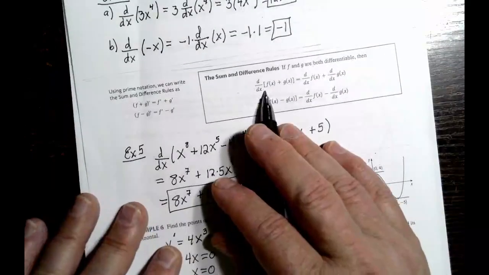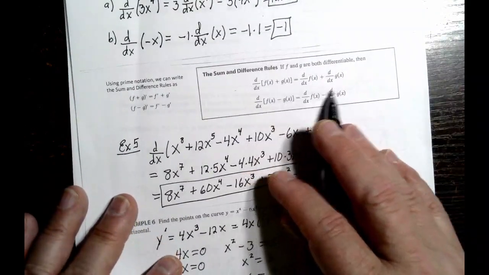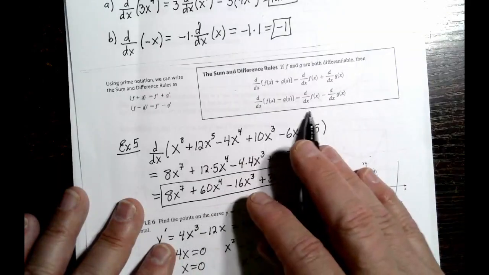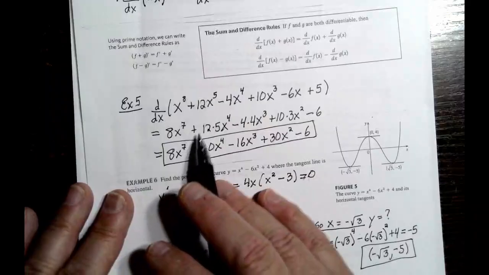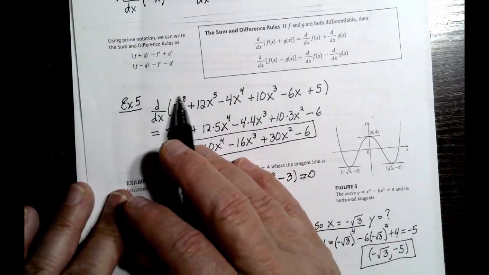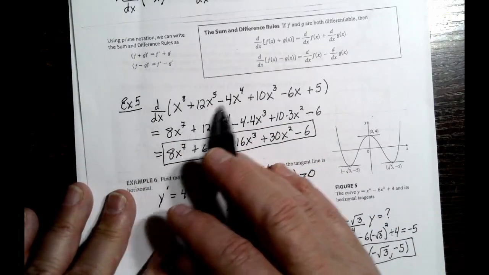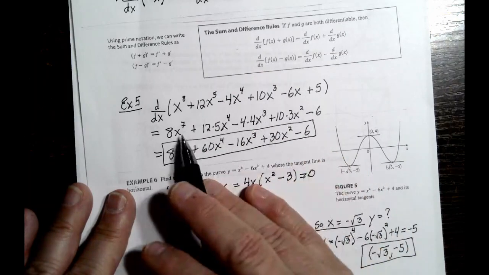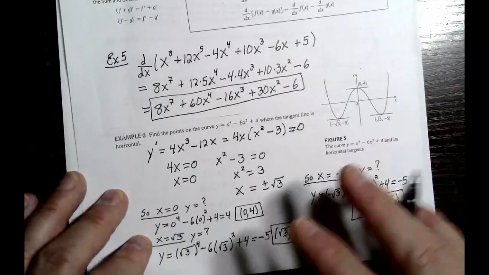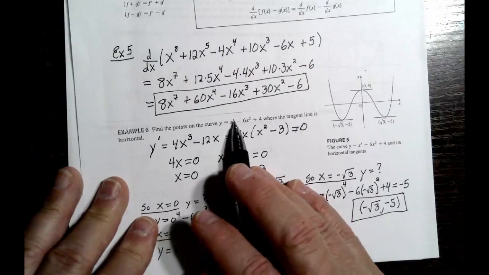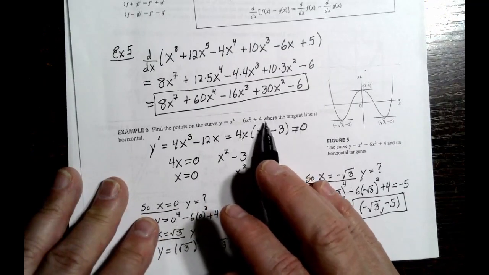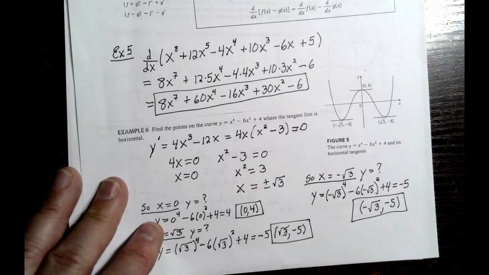When you're taking things that are being added, the derivative is just the derivative of each term. Same thing with subtraction. So if you've got a whole bunch of things that are added or subtracted, just take the derivative of each one. Just bring the number out front, subtract 1, number out front, subtract 1, all the way down. Alright, this one here, same thing. Bring the 4 out front and subtract 1, bring the 2 out front and subtract 1, and a constant will just give you a 0.